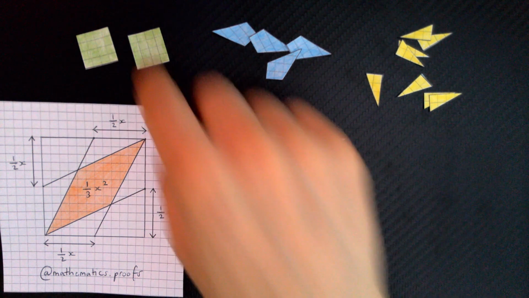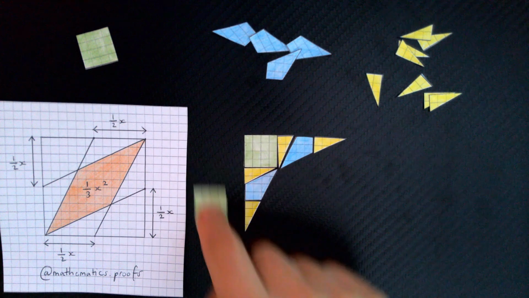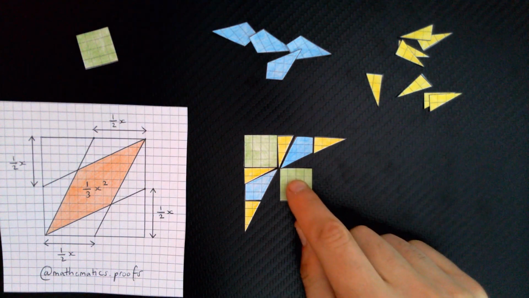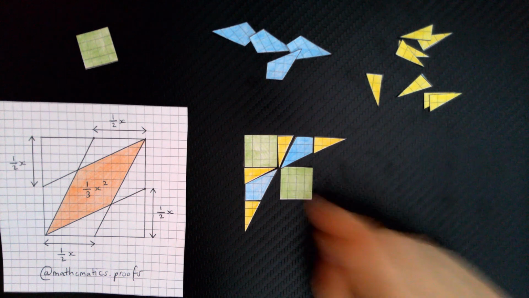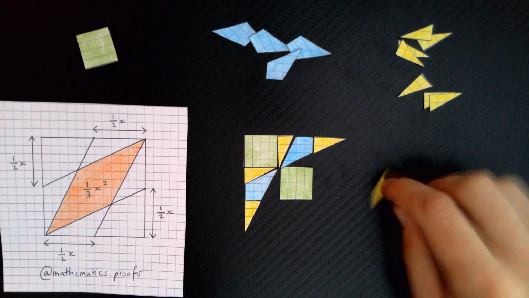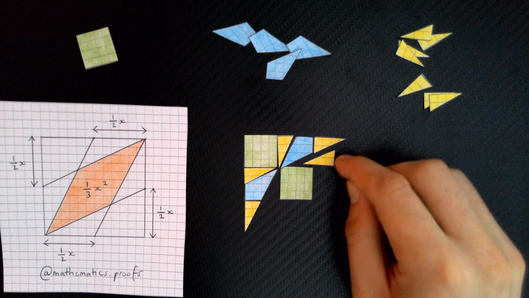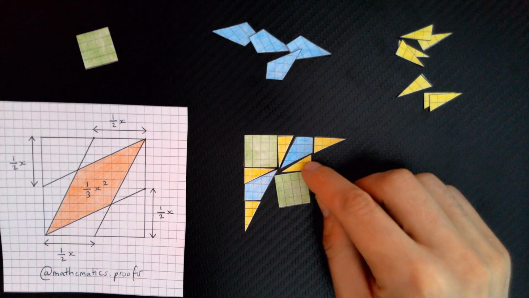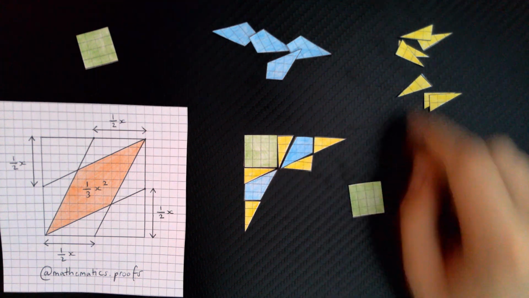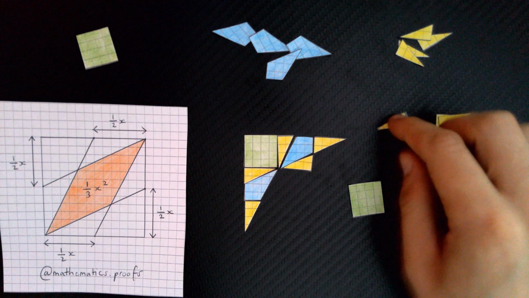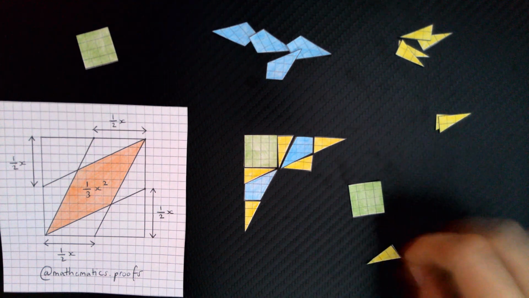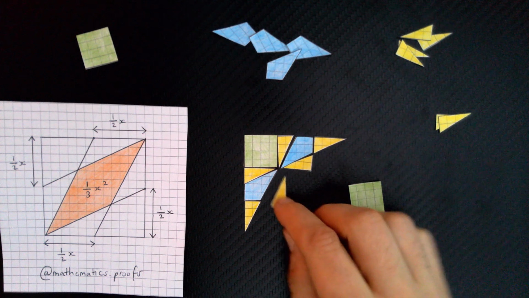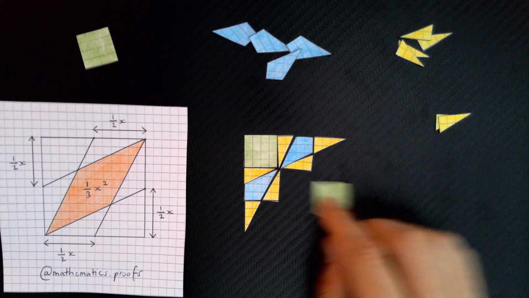Let's see if I can do this. So I'll take one square like so. One right-angled triangle. I'll try and put it over here. Okay, we'll put another right angled triangle over here, like so.